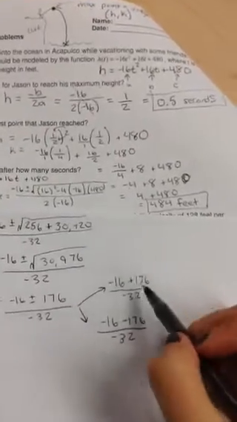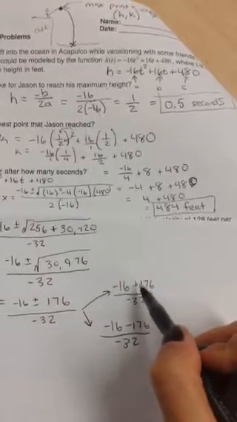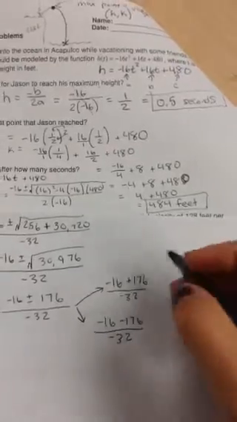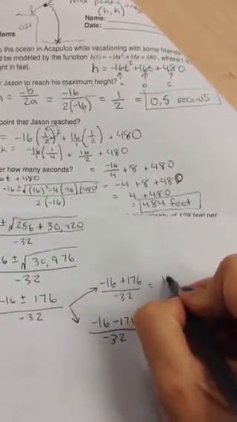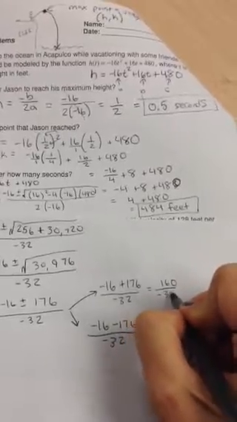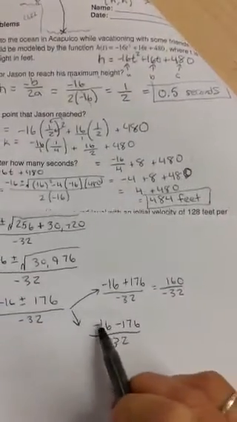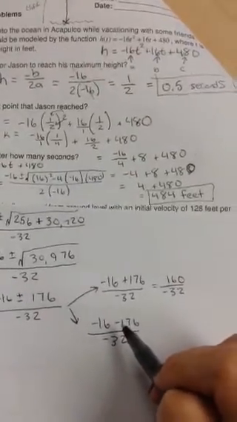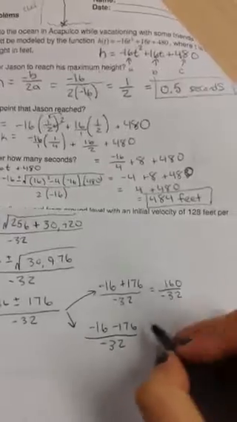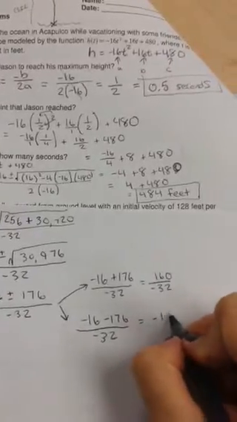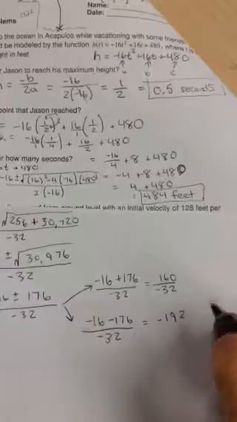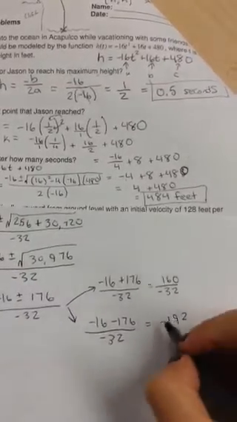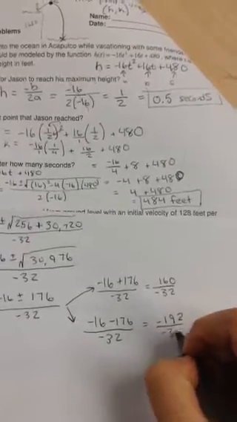So 176 minus 16 gives me 160 over negative 32. And here, because I have two negatives, I'm going to add them, and it becomes a bigger negative: negative 192 over negative 32.